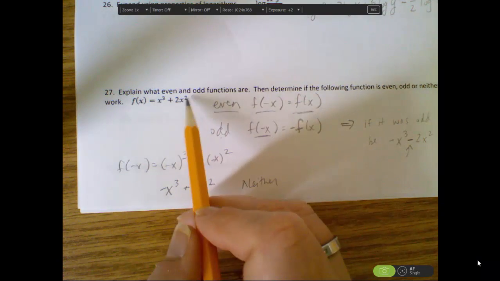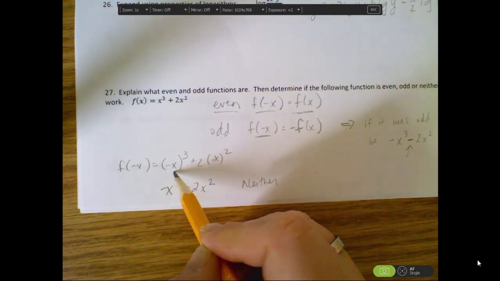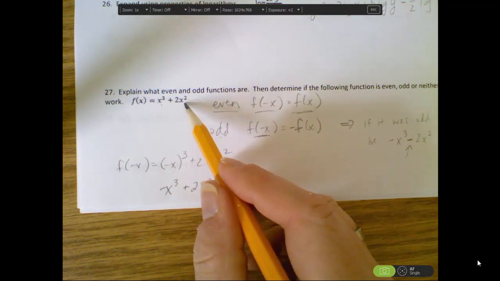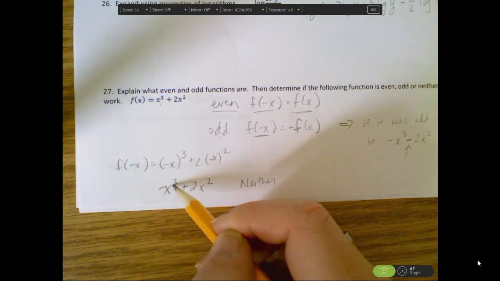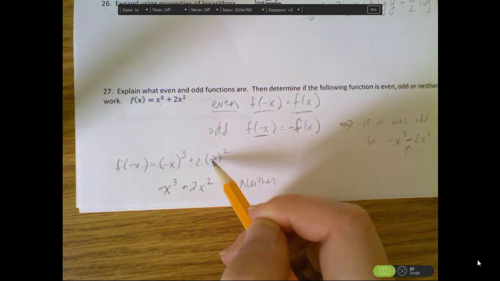So for this particular function, I plugged in negative x for x into both of these places. When I do negative x times negative x times negative x, I get negative x cubed. But when I do negative x times negative x, I get positive x squared.